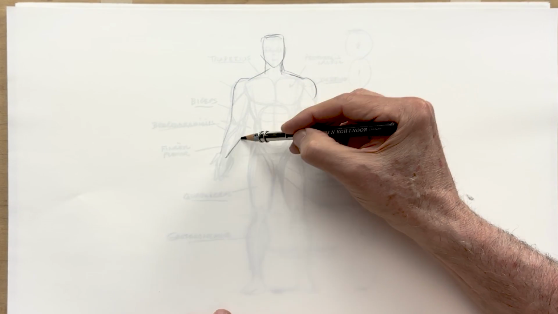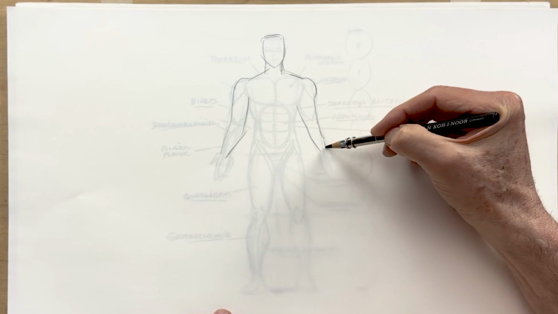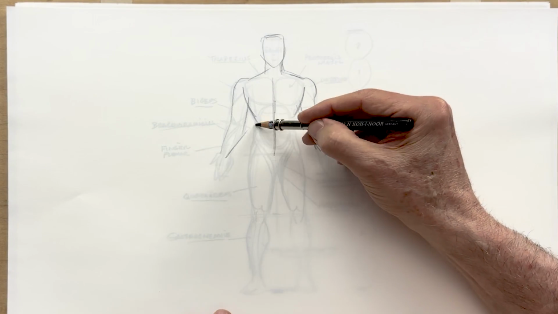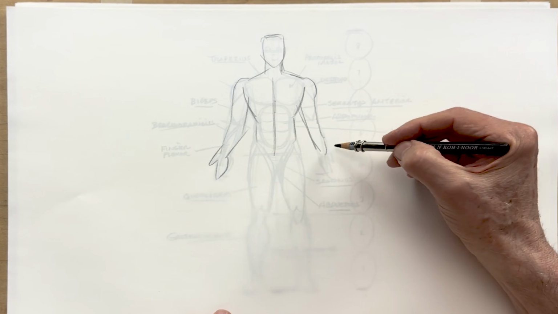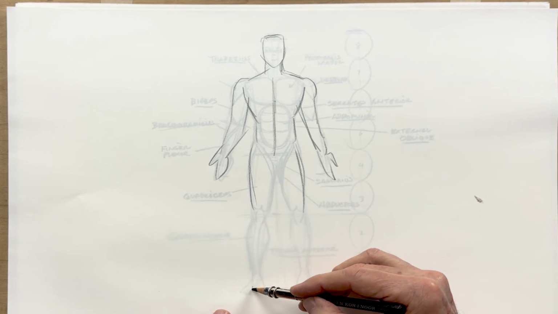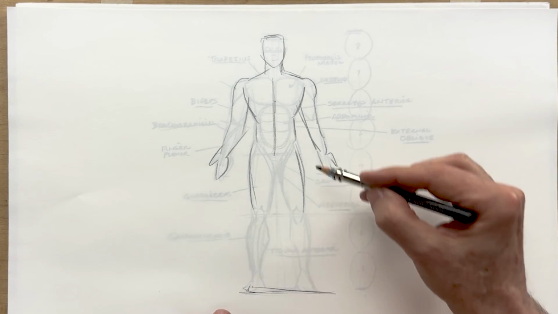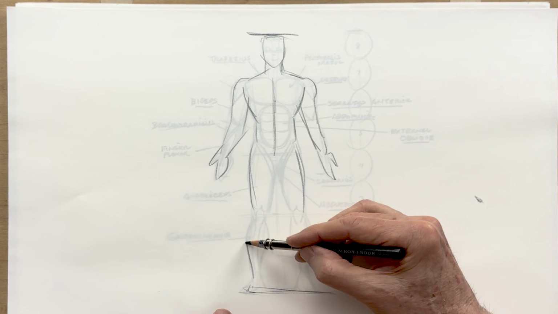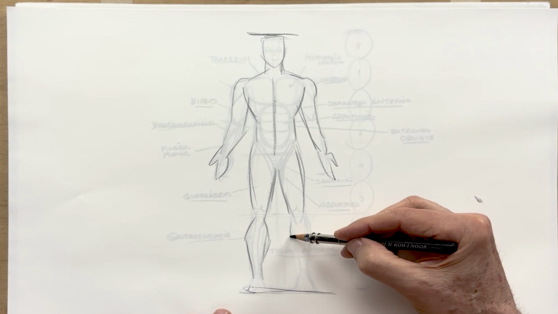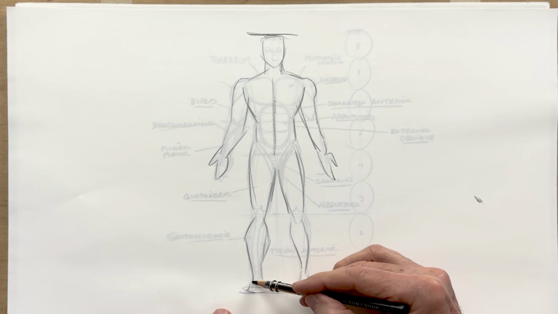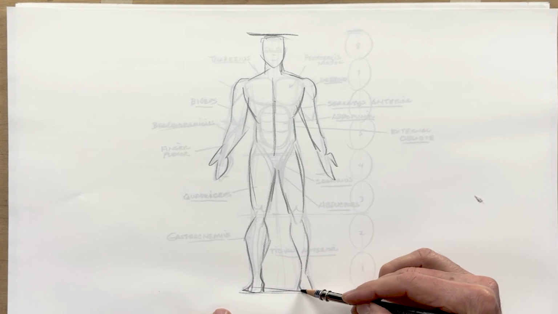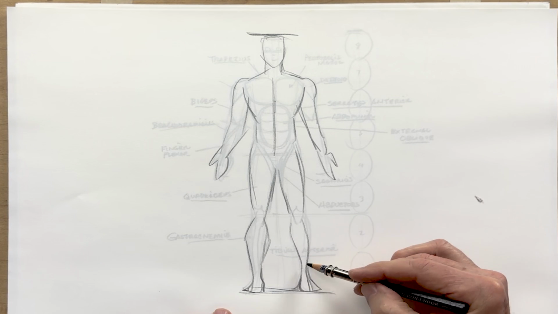I'm going to map out the backbone, the hip, the hand, thigh, my ground plane, top of the head. Just getting a rough idea of the back side of the male form.